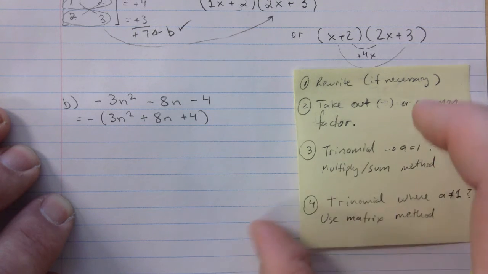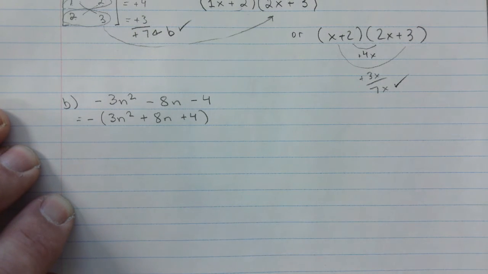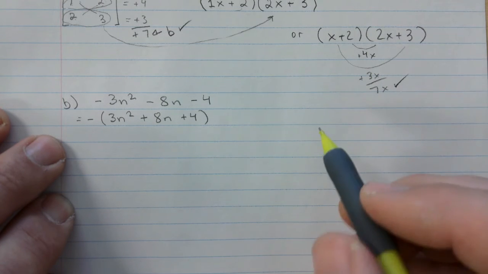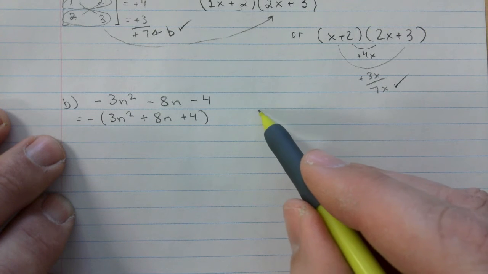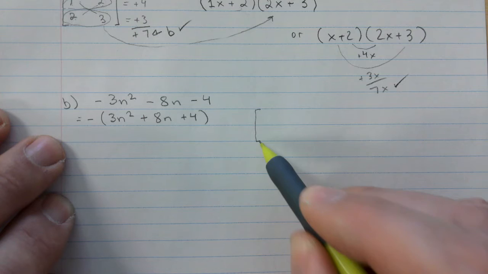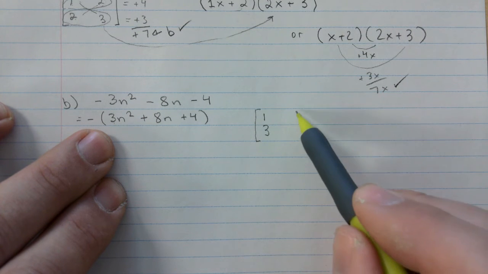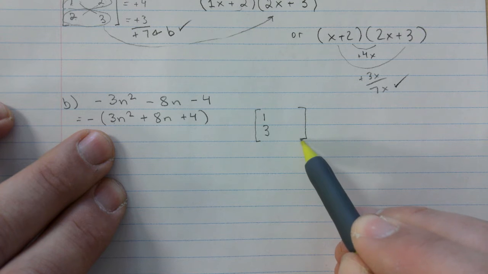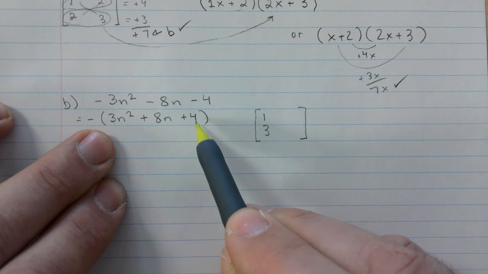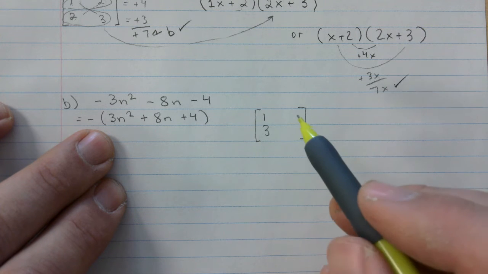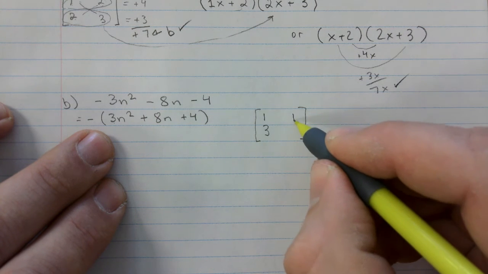Okay, so now my sticky note will go away. So what you do is come over here on the side, somewhere on the side. The factors of 3 are 1 and 3. And the factors of 4 are what? 1 and 4, right? 1 and 4 would work. So let's try 1 and 4.